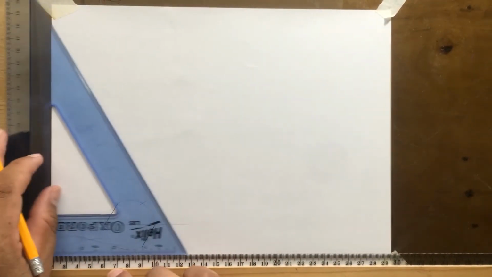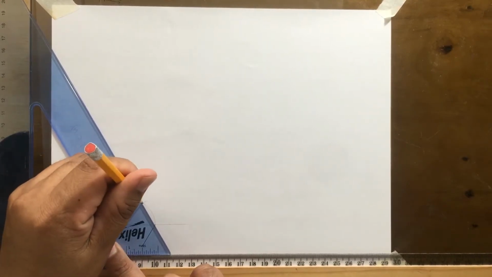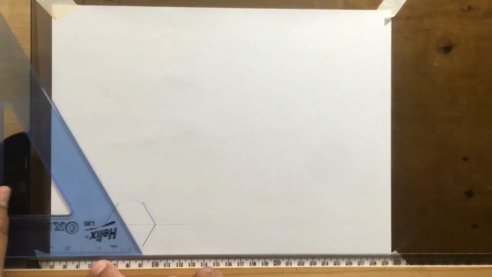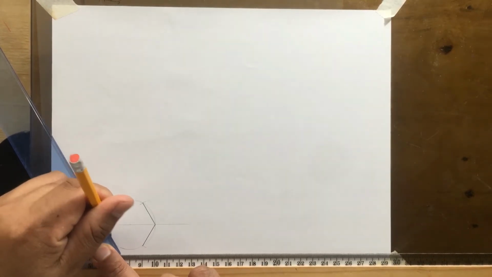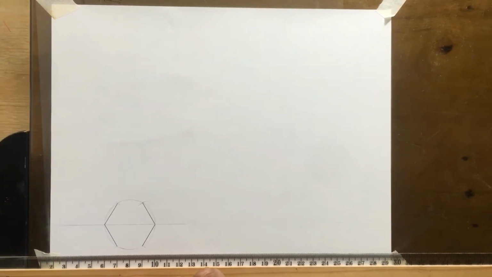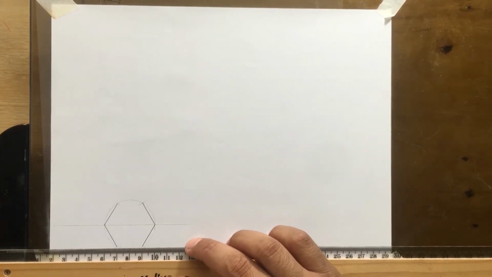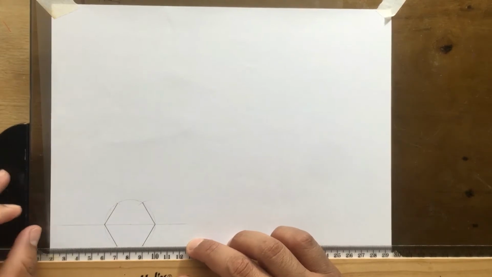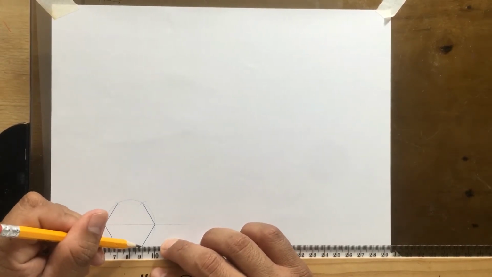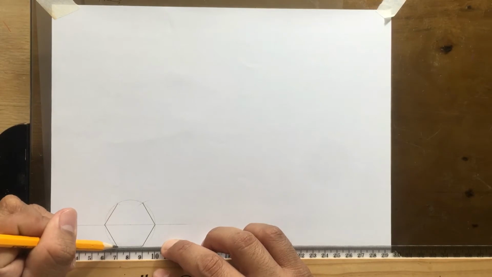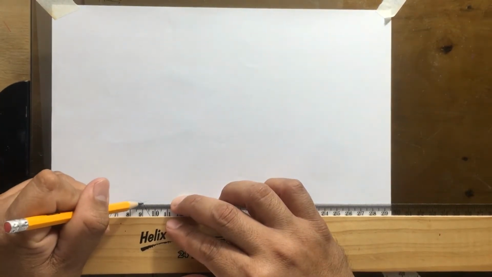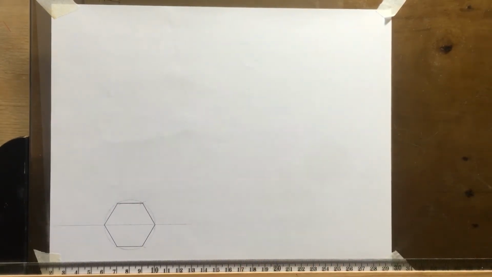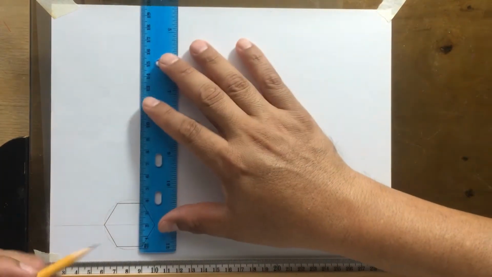Important to try to be as accurate as possible. Five millimeter for labeling.